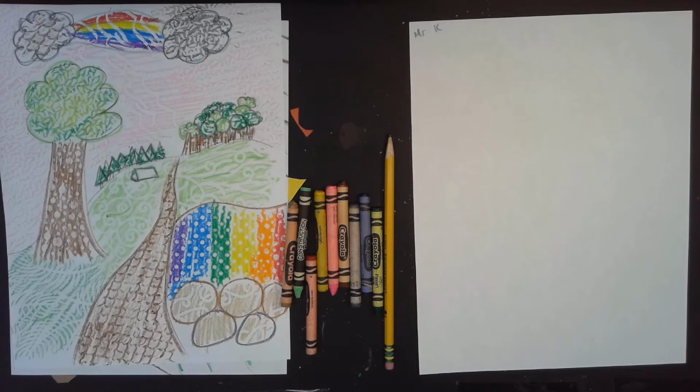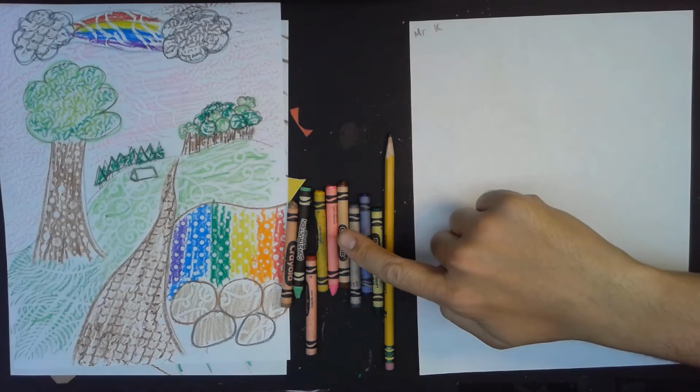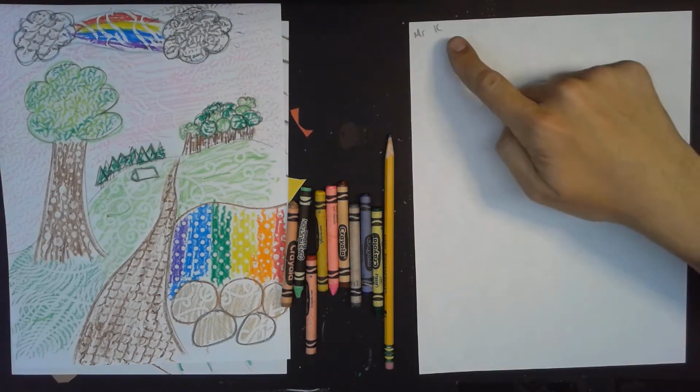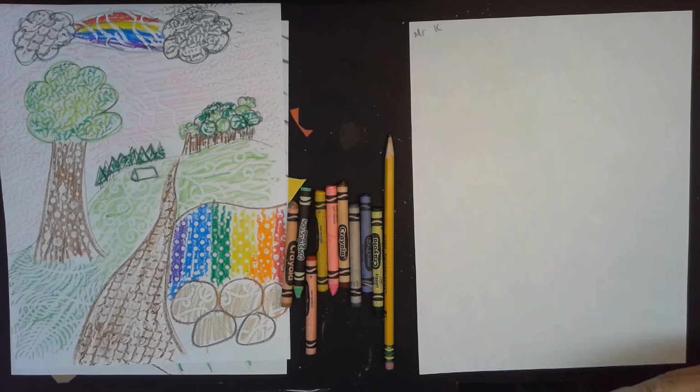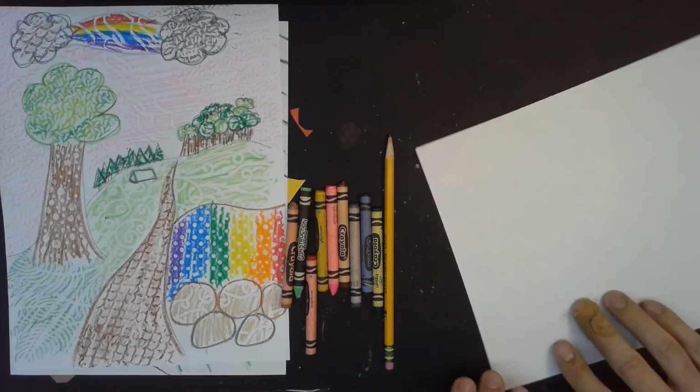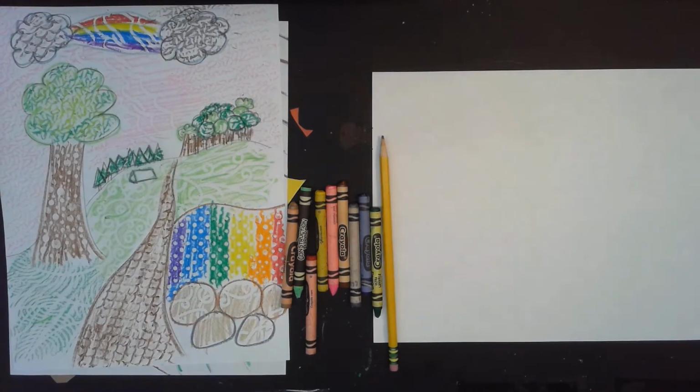Today we're going to be making these textured landscapes. For this project you'll need either colored pencils or crayons. You'll need to write your name at the top. You could put your paper vertically like this one, or if you would rather work horizontally, that is your choice.